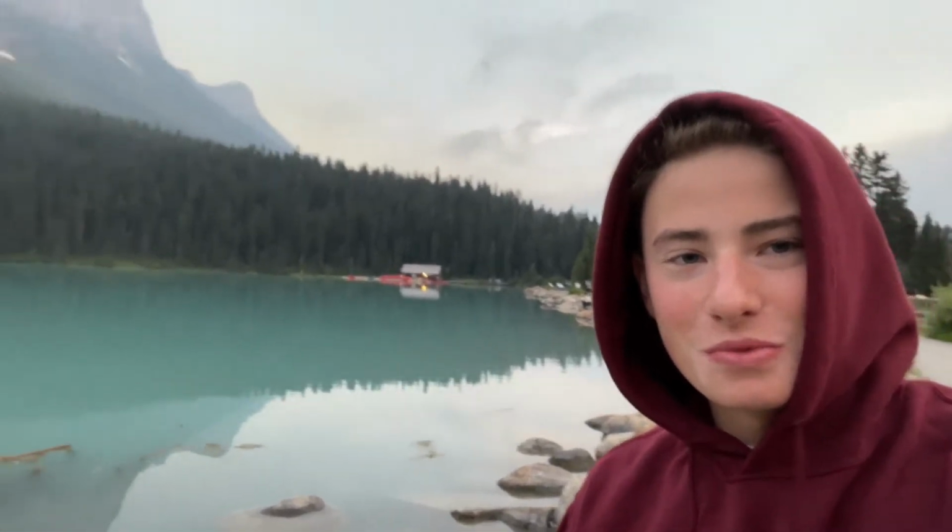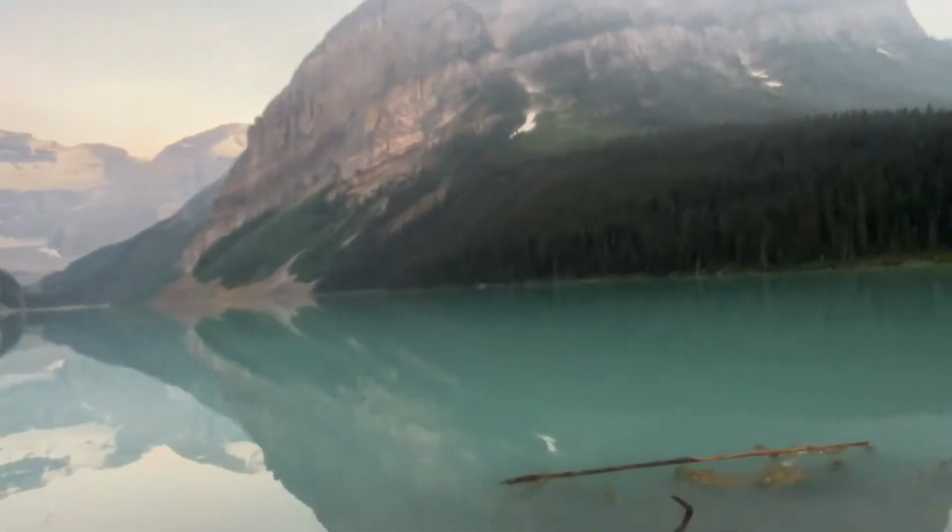As you can see, we are not in my home office. We are in Lake Louise, Alberta, and in this video I'm going to teach you how to become an expert on exposure using just your iPhone. Stay tuned.